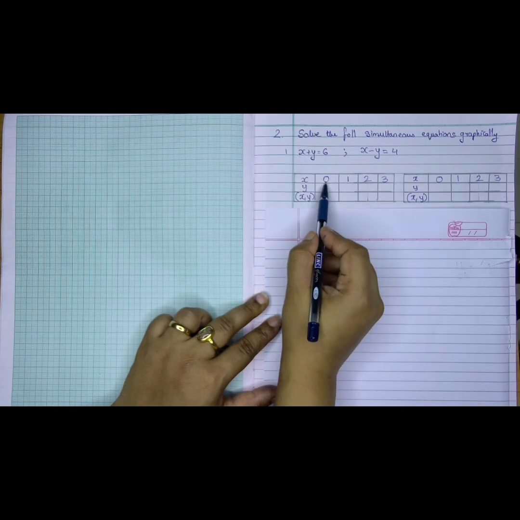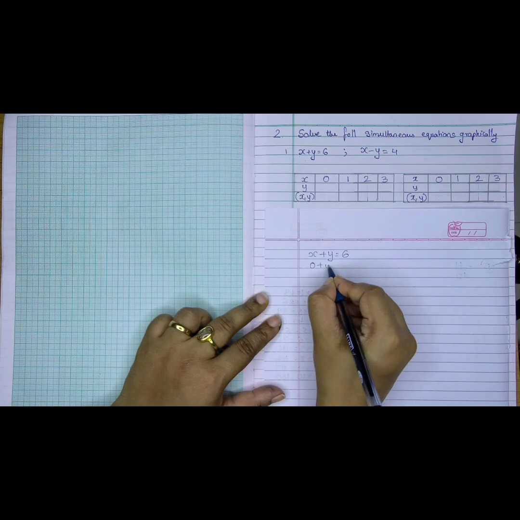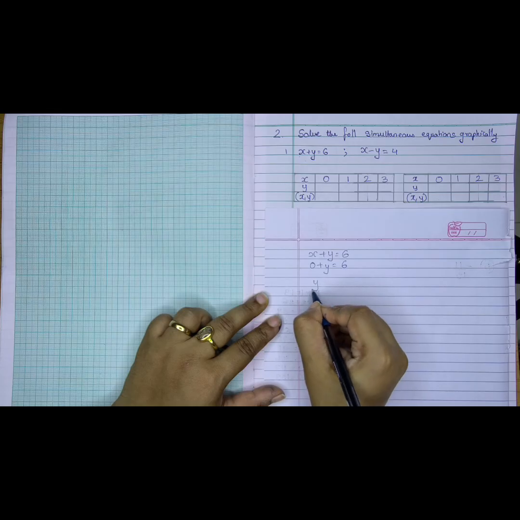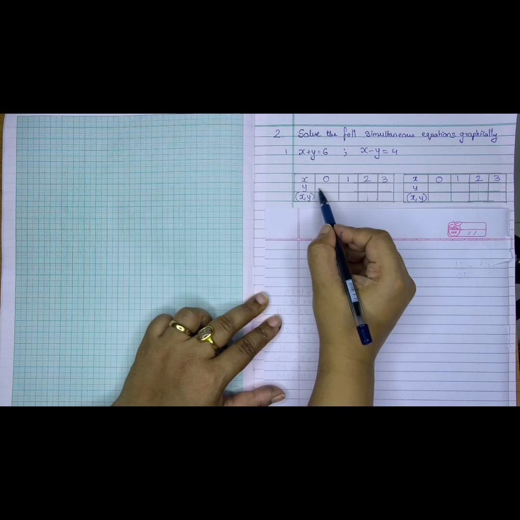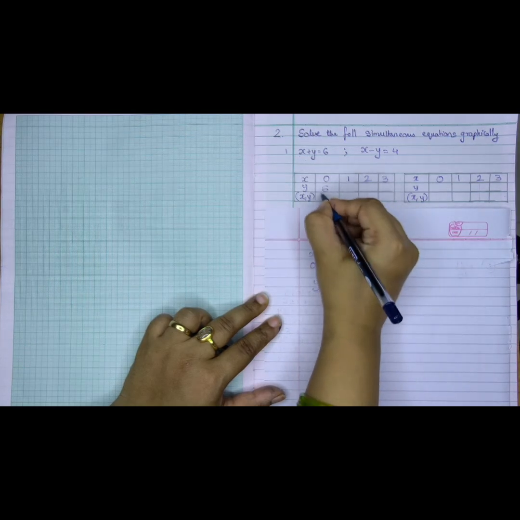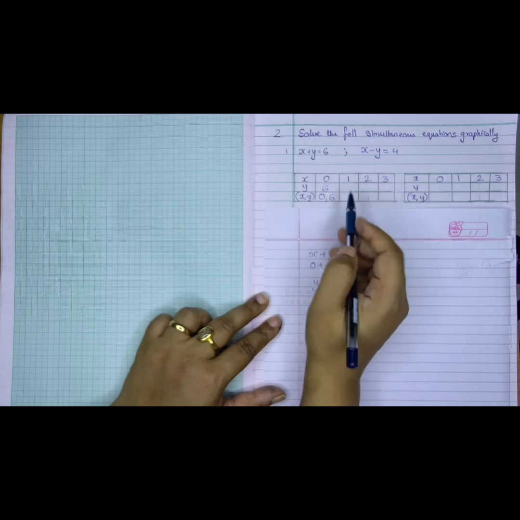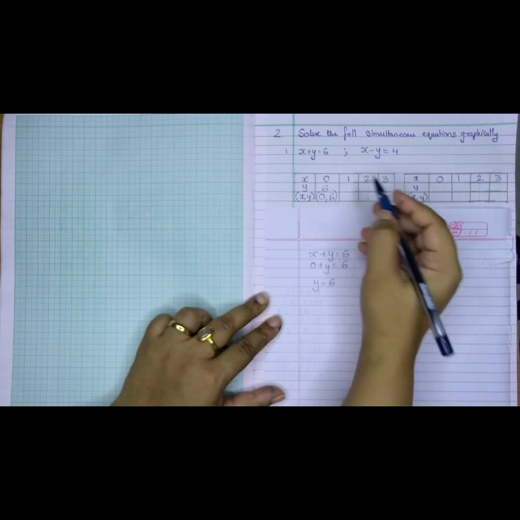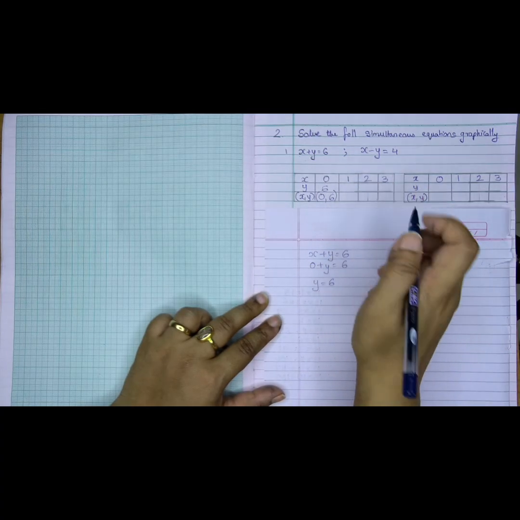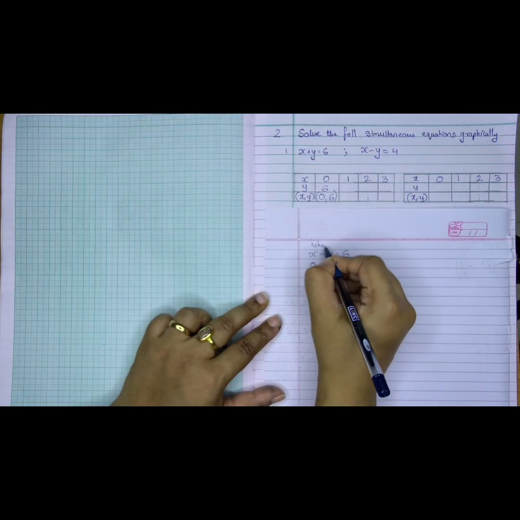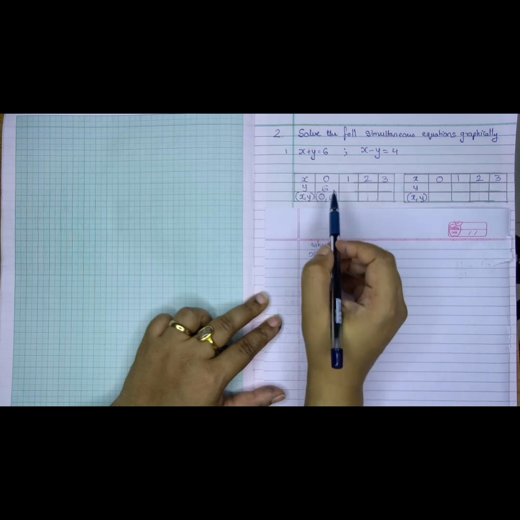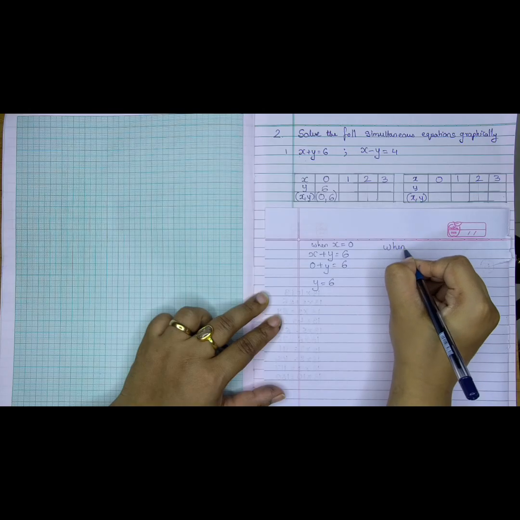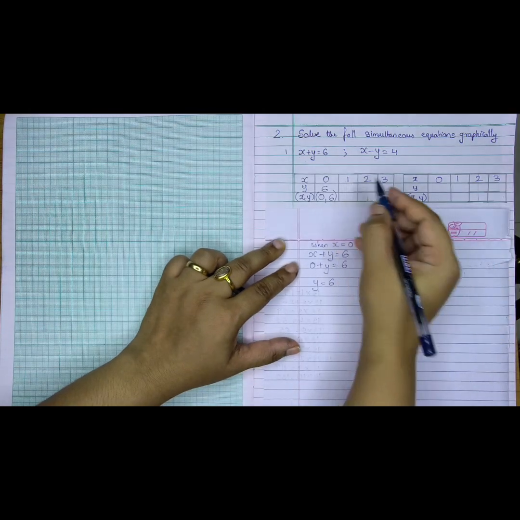Now in place of x we will take 0, plus y is equal to 6. That means y is equal to 6. So here we got y as 6. Here we got 0 and 6. X is equal to 0 and y is equal to 6. Now the next one, again we will take when x is equal to 0. Now next is when x is equal to 1.